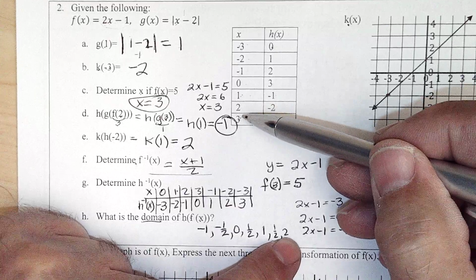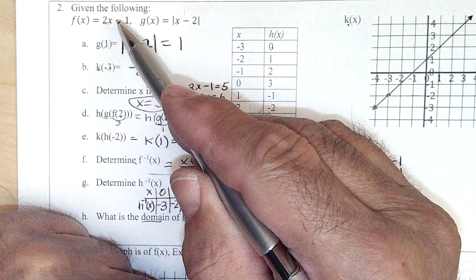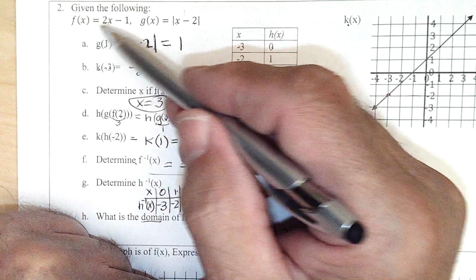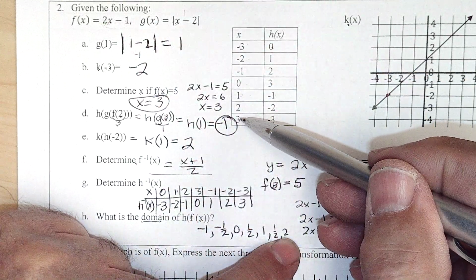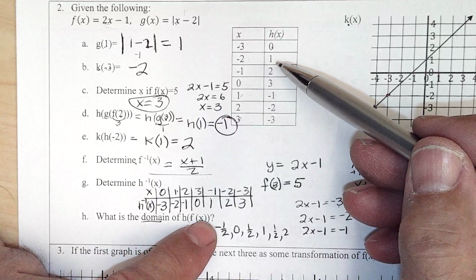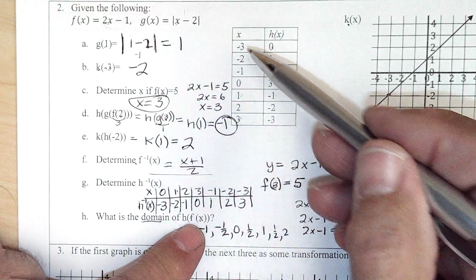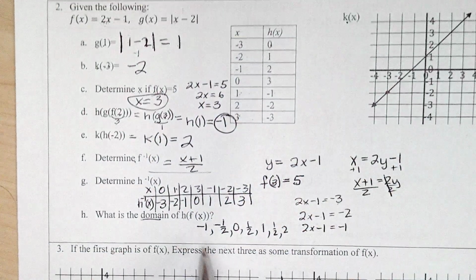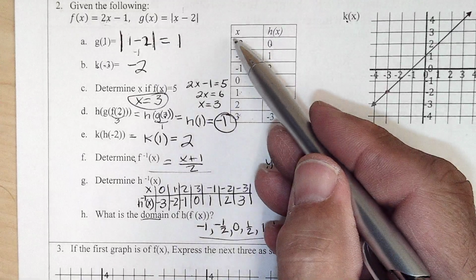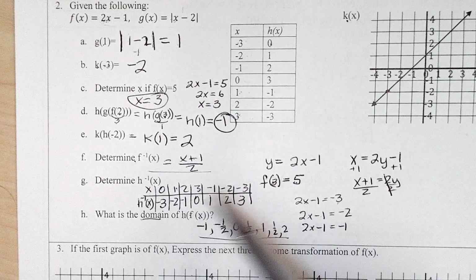Let's just check that. Let's put 2 in here. 2 times 2 is 4, minus 3. 4 minus 1 is 3, and 3 I can use in H. So I'm looking at what can I use in F so that the outcome is something I can use in H. These are the numbers I can use in F so that I can get answers out of F that I can put into H.